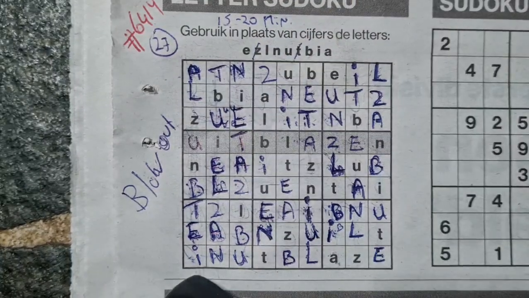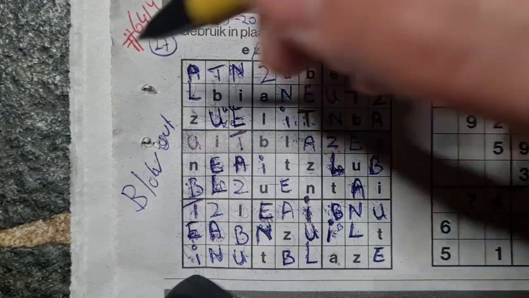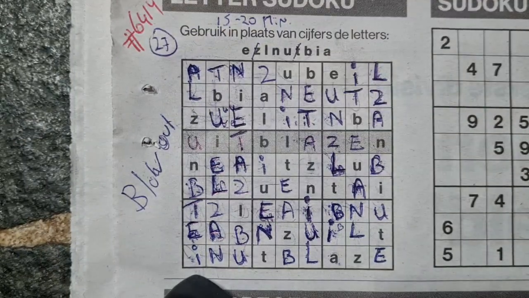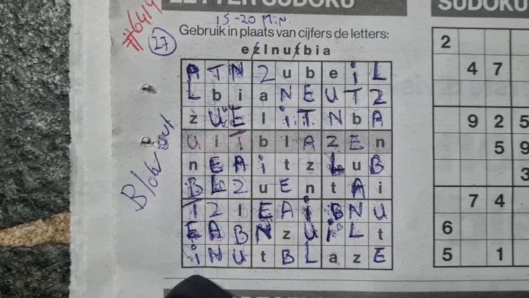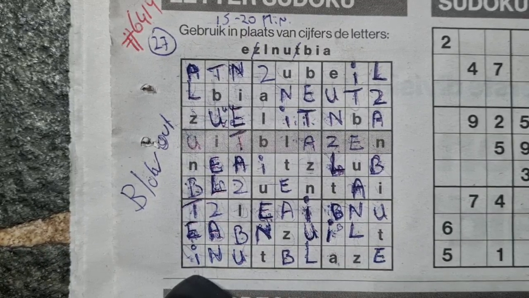So finish in 19 minutes. Well, told you I need 15 to 20 minutes to solve this puzzle. We solve it again, and I like this one.